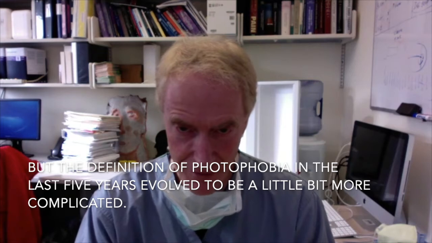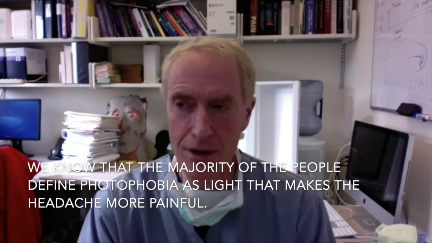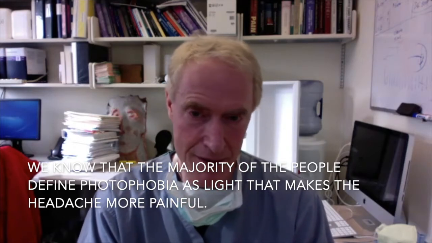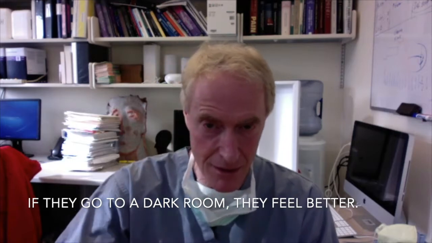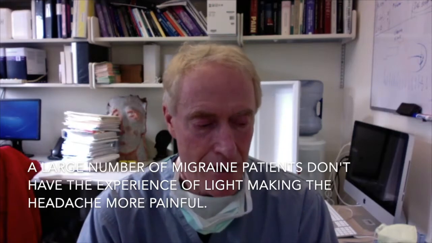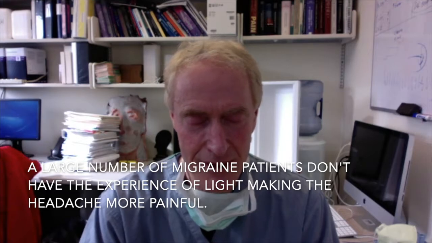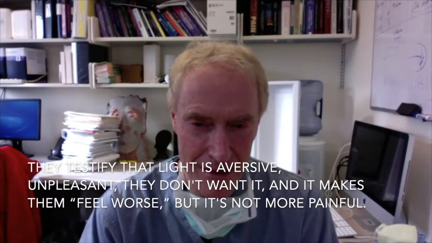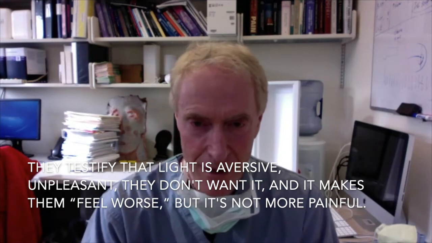But the definition of photophobia in the last 5 years evolved to be a little bit more complicated. We know that some people, the majority of the people, define photophobia when they're asked about it as light that makes the headache more painful. And if they go to a dark room, they feel better. The headache intensity goes a little bit further down, not always. But a large number of migraine patients don't have the experience that light makes the headache more painful. They testify that light is aversive, that it's simply unpleasant, that they don't want it, and it makes them feel worse, but it's not more painful.